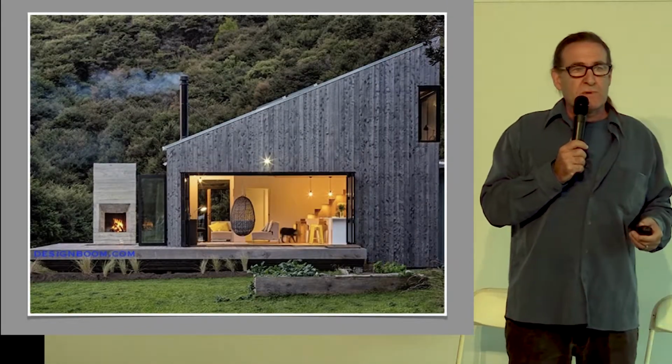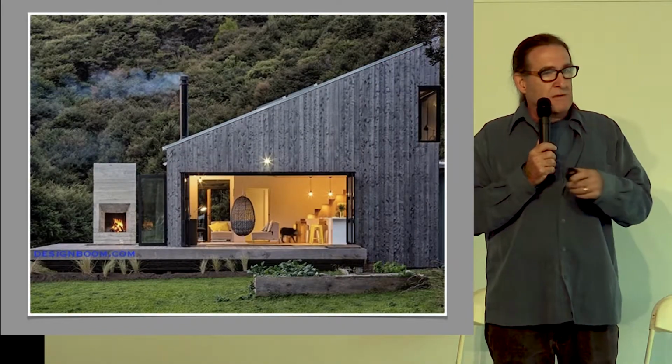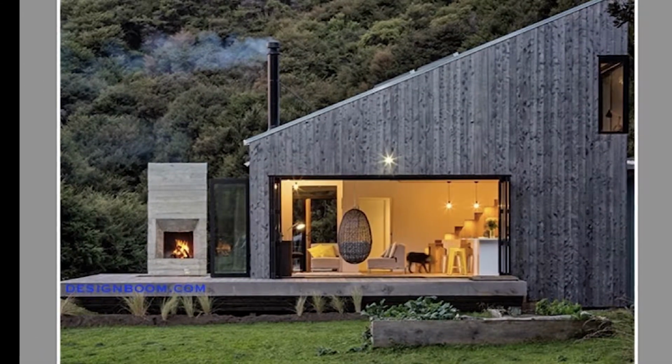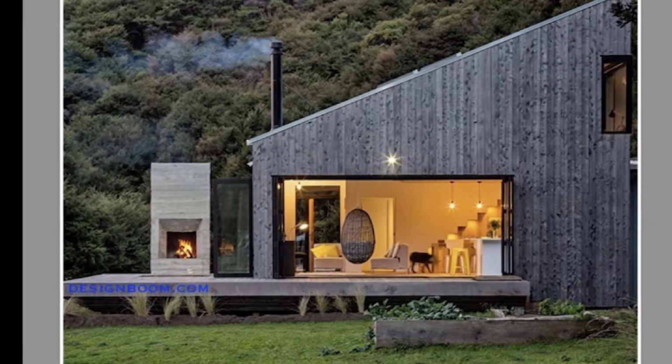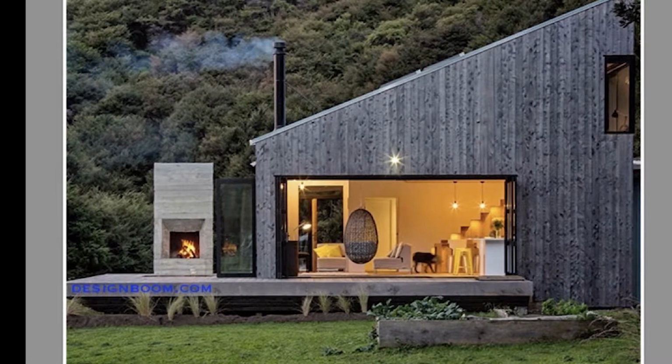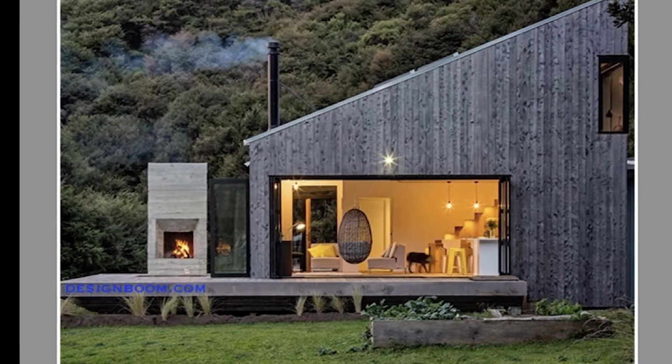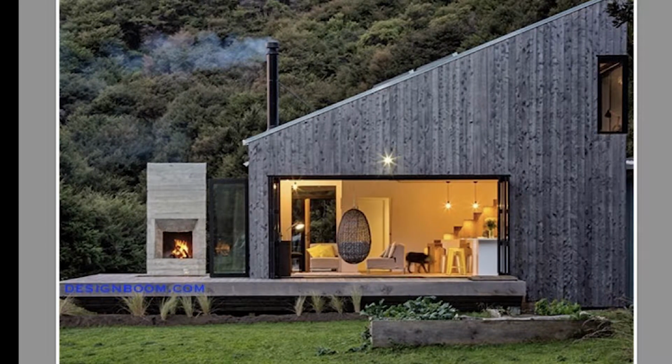And in this example, a full wraparound deck. This is a permanent tiny home, happens to be in New Zealand, but in this case, we get a full wraparound deck. We get a raised garden nearby. We've got the outdoor fireplace, pretty much everything that you would have in your full-sized home, but here in a tiny home.